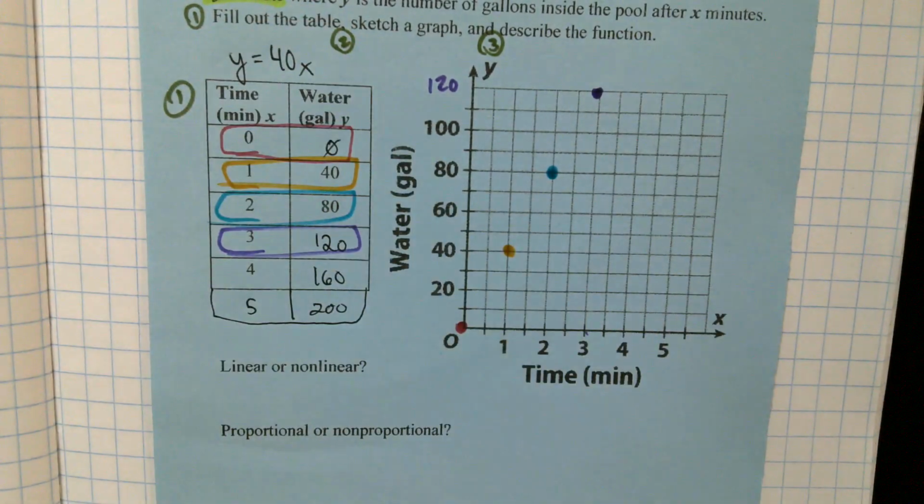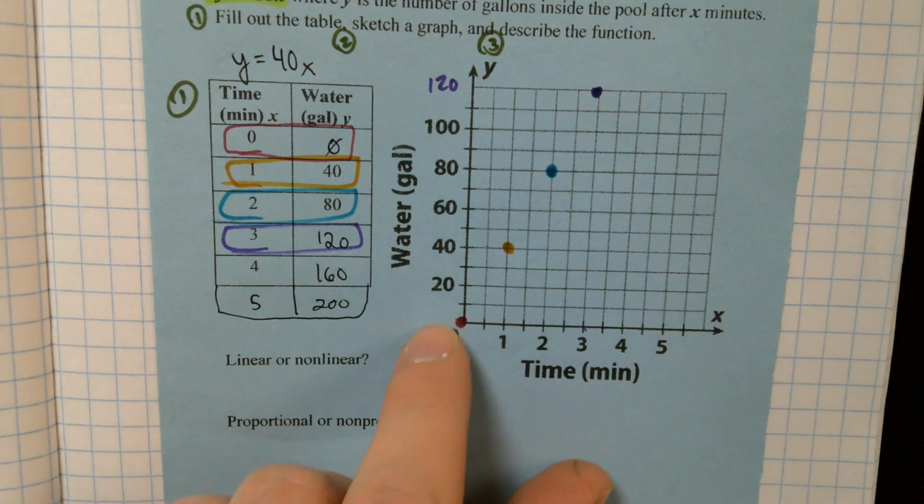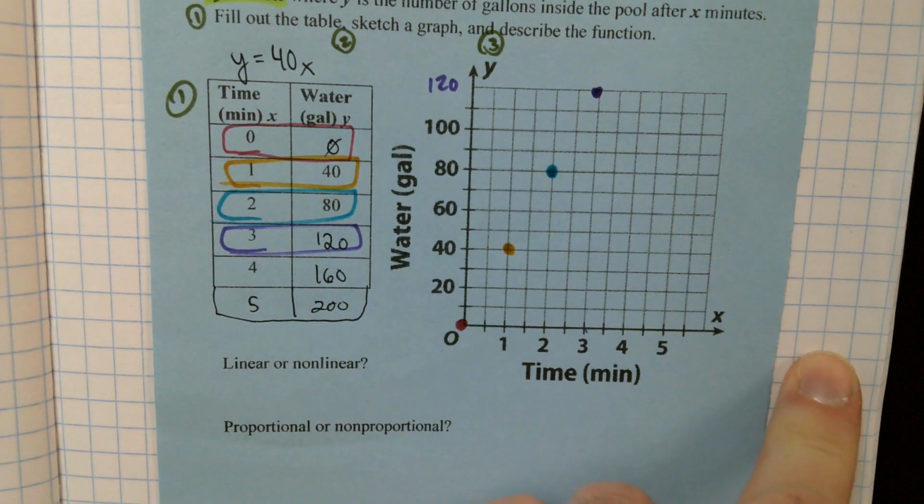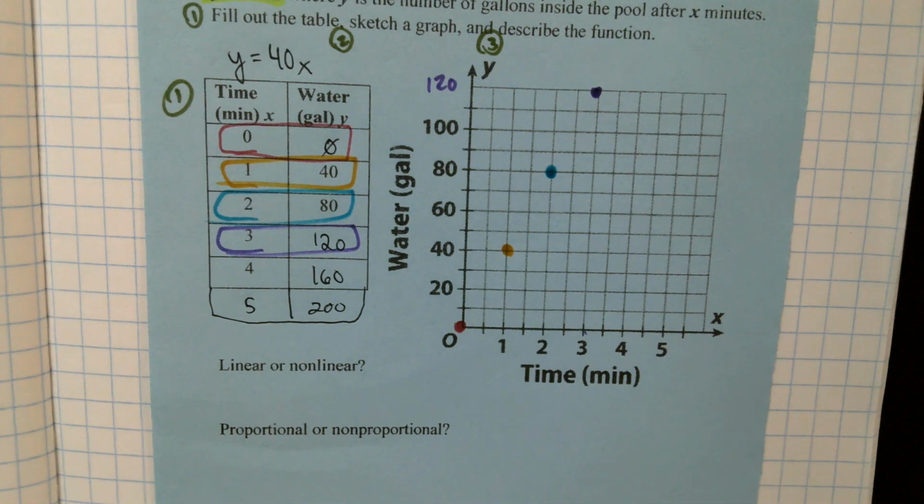So we have to pay attention. It's called the scale of the graph. The number's going up the left side. The number's going across the bottom. We're not just counting notches like we normally would when we're graphing a line. We're actually looking for the number that we need.